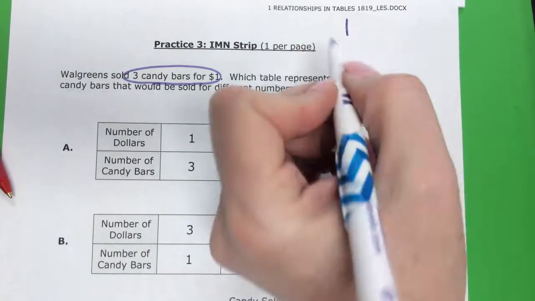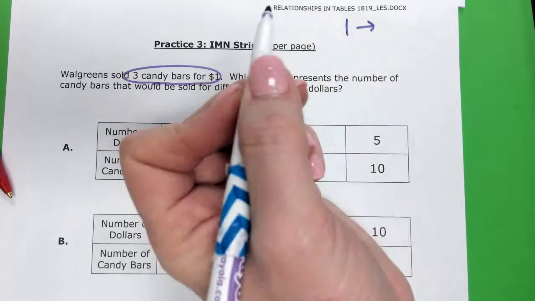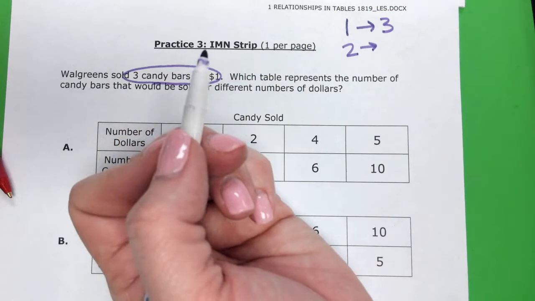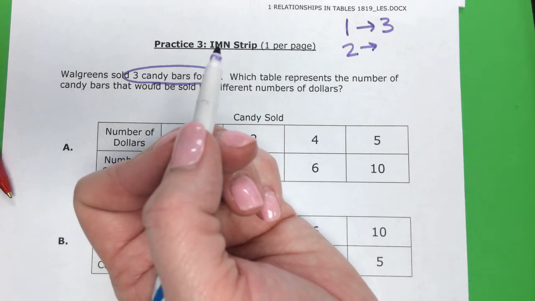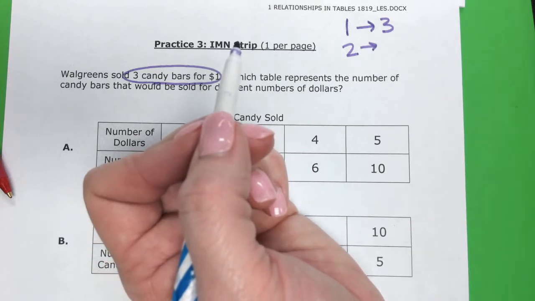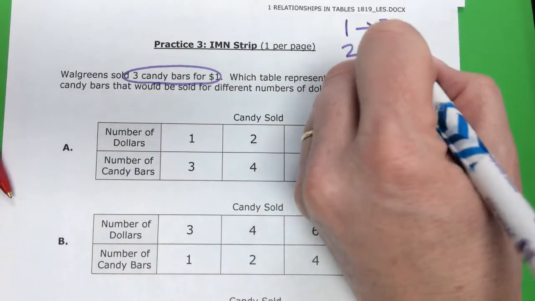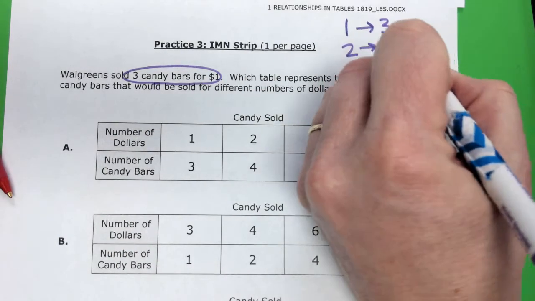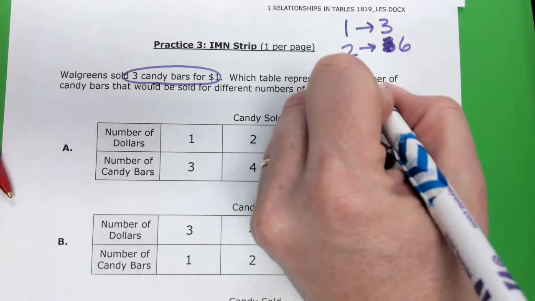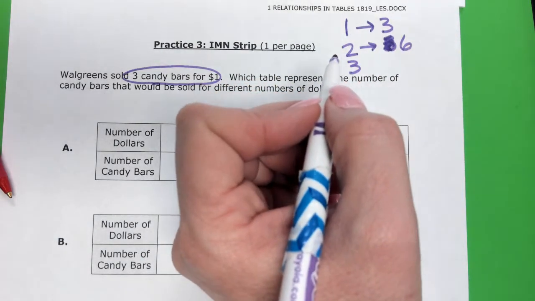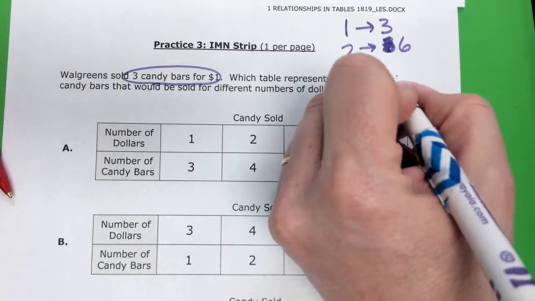If you had $1, how many candy bars could you get? 3. If you had $2, how many candy bars could you get? $1 gets you 3. Another dollar gets you 3 more, right? So you would have 6. Oh, I'm sorry, 3 plus 3, 6. If you have $3, that's 3 for the first dollar, 3 for the next dollar, and 3 for the last dollar. 9.